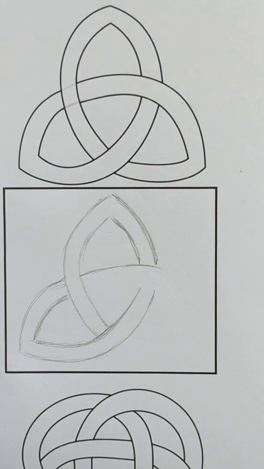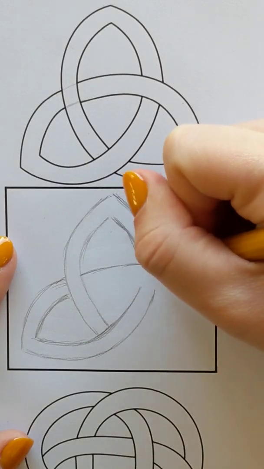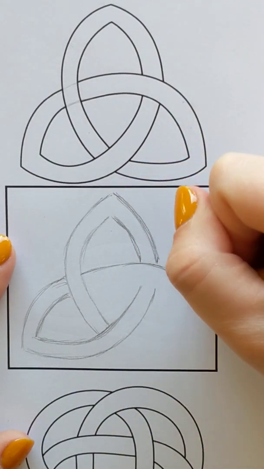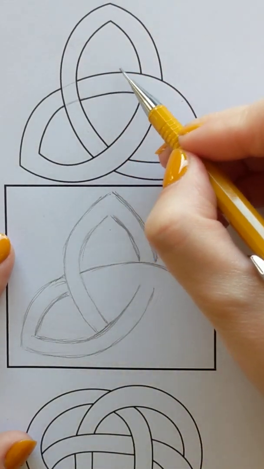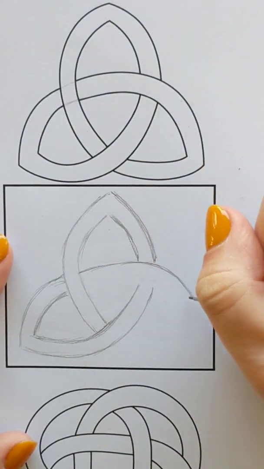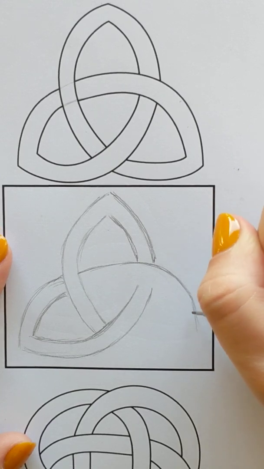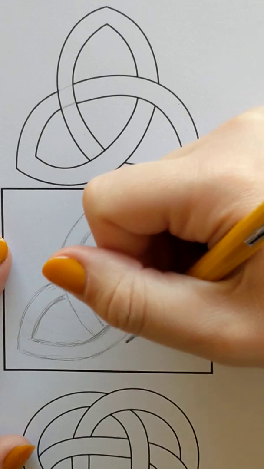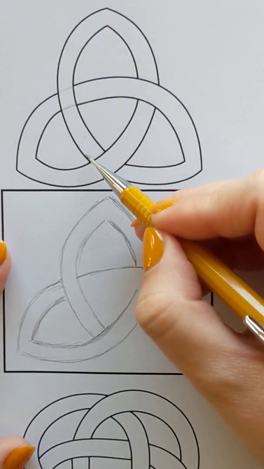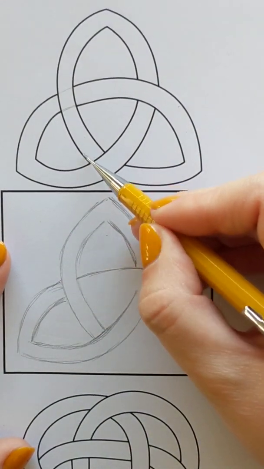So we want to make sure that we keep that information handy, and then bringing that line down. Right? It starts here, comes round, curves downward. And it actually connects to this line here.